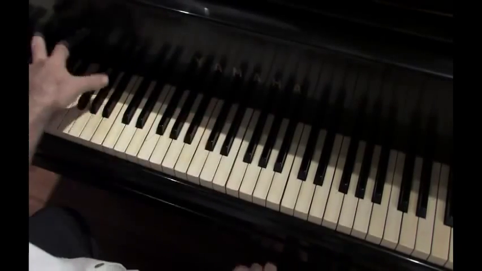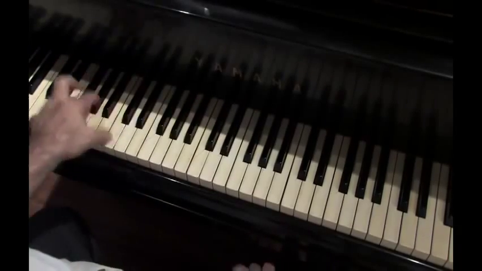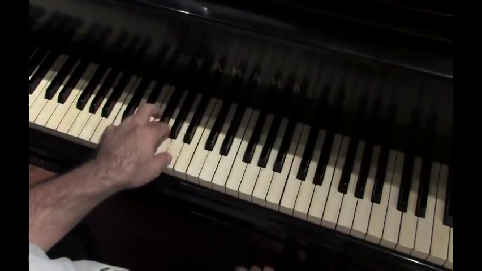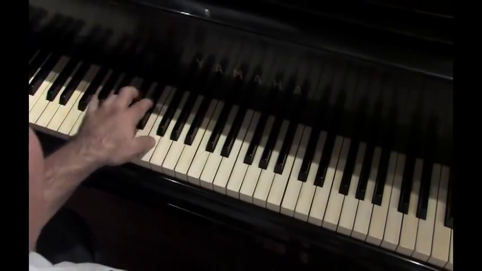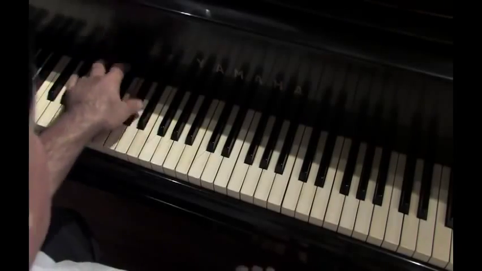1, 2, 3, 4, 1, 2, 3, 4. Adds a lot to the left hand. Rather than just a simple chord, we have two levels.